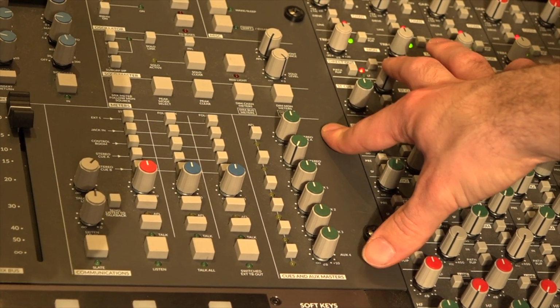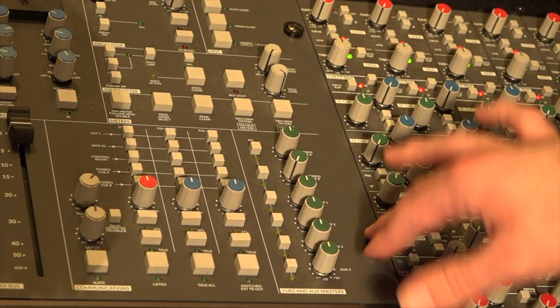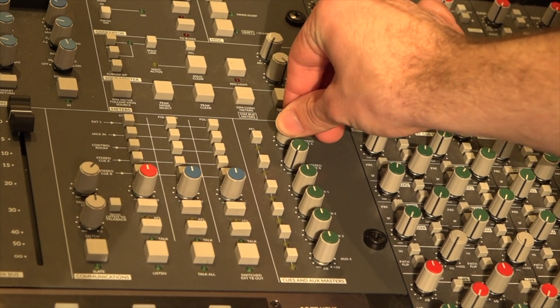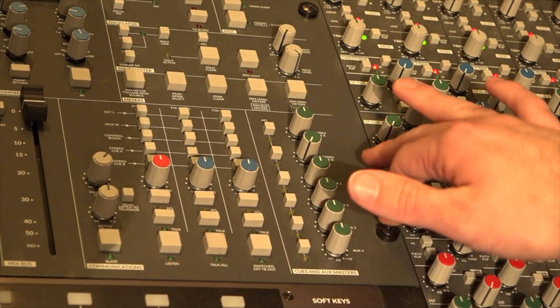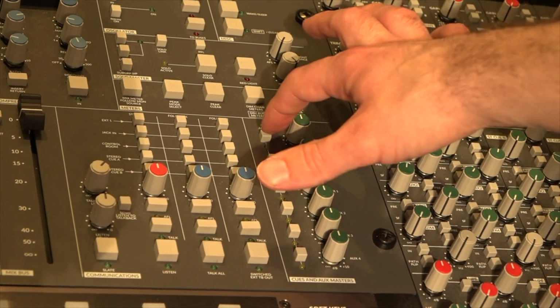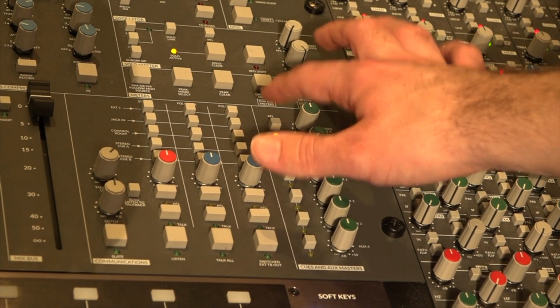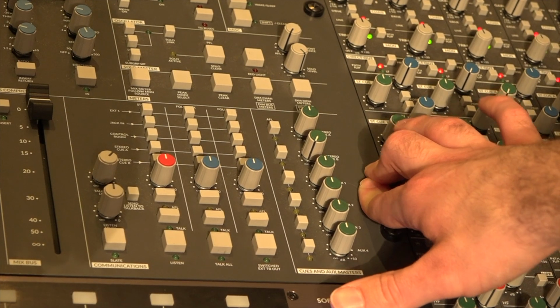Next is our cues and aux masters section. Here you'll find master output trims for your stereo cue A and B, as well as your mono aux sends 1 through 4. This section also contains the after fader listen switches for all of these cues and auxes.